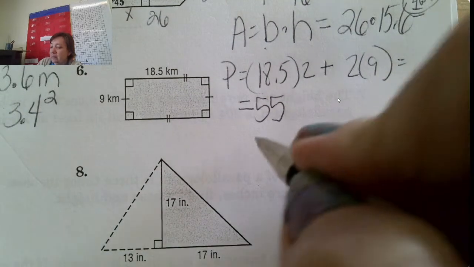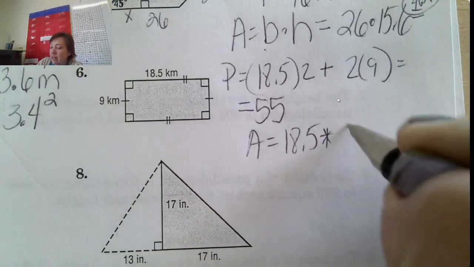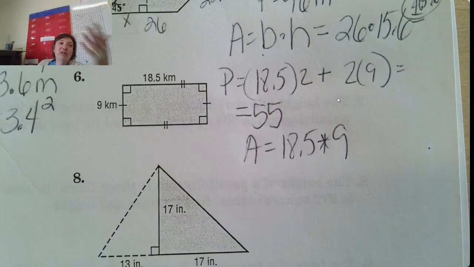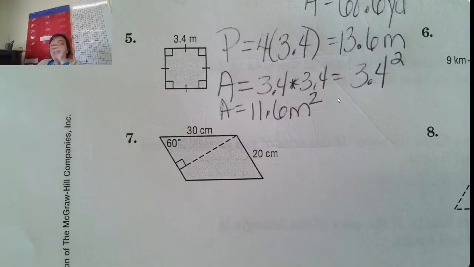Okay, area. All right. I don't feel like we actually have to do that. Do y'all? I mean, I think y'all got that, right? Okay, so look at 7. Now, 7 is a trick question.